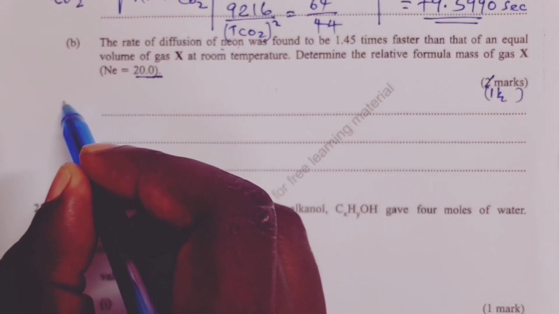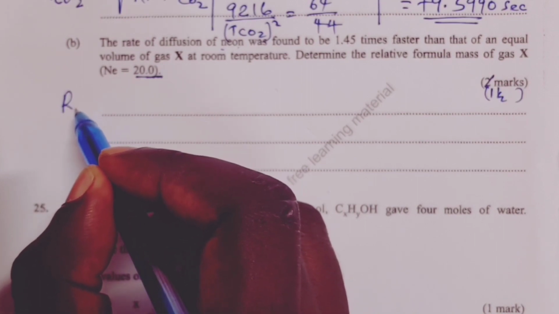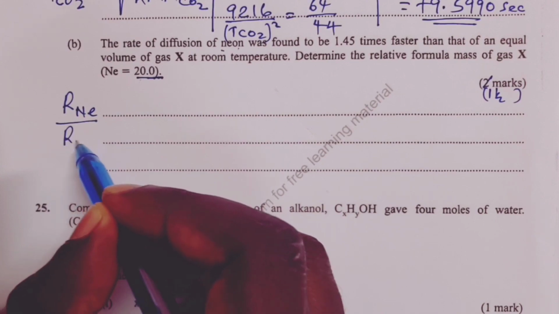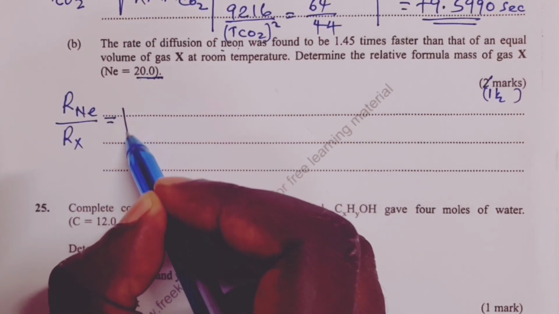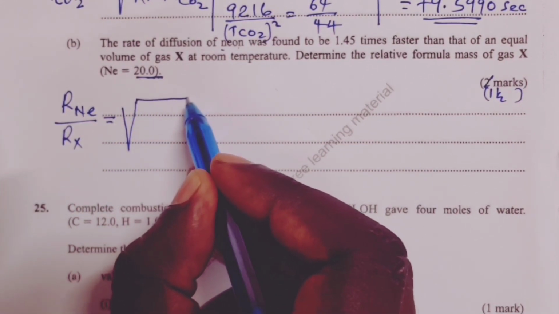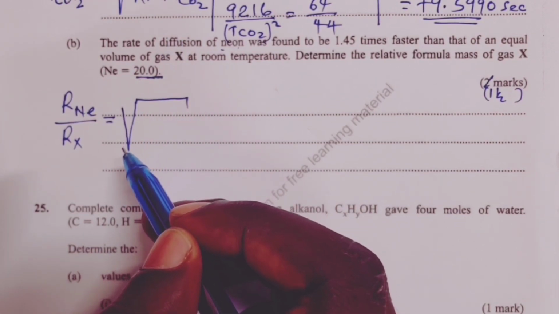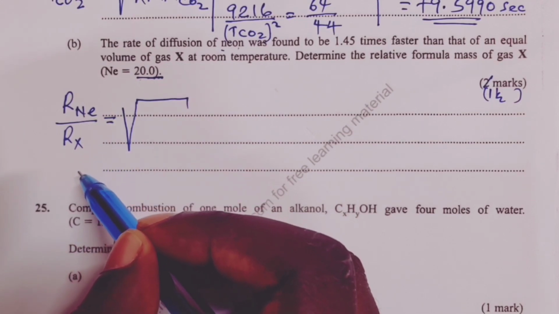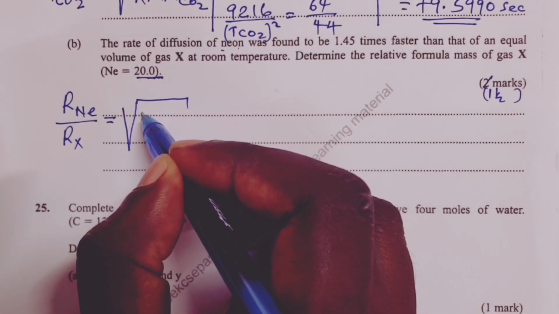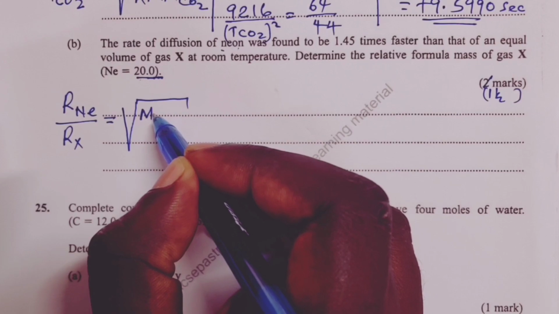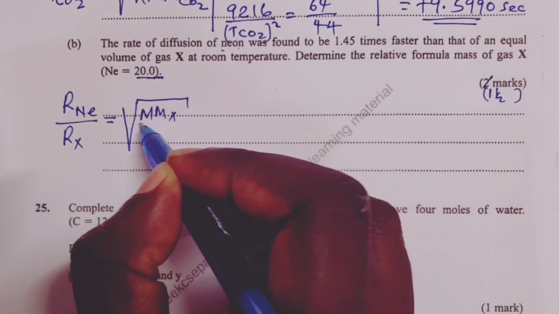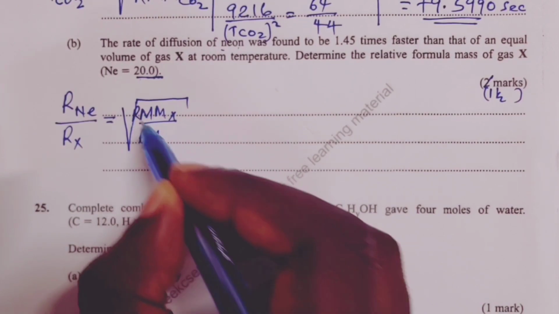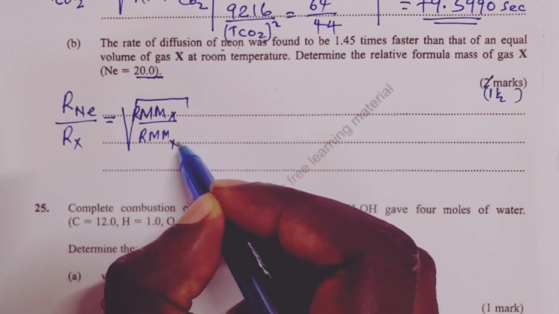So here, we would still use Graham's law, rate of diffusion of neon by rate of diffusion of gas X. This time round, we are using a different relation from the other one because we now have rate and not time. So rate of diffusion of neon by rate of diffusion of gas X should be the same as the root of the relative molecular mass of gas X divided by the relative molecular mass of neon.